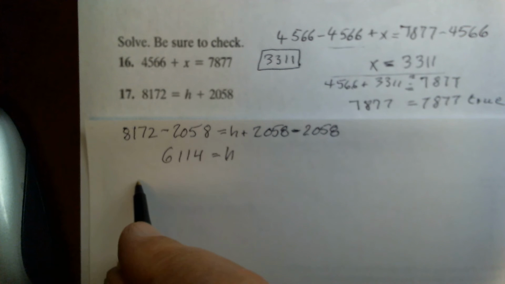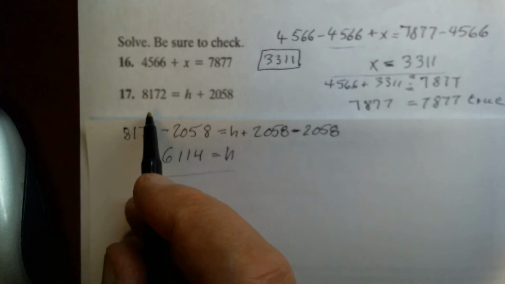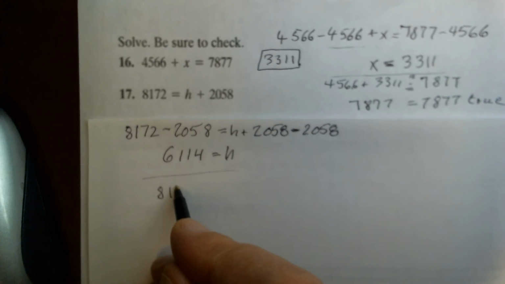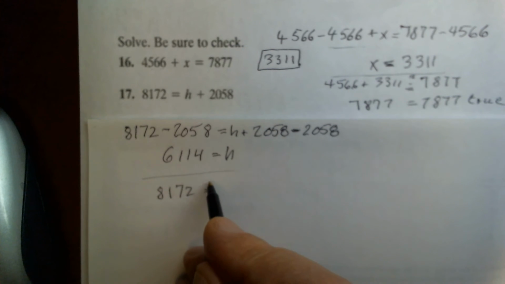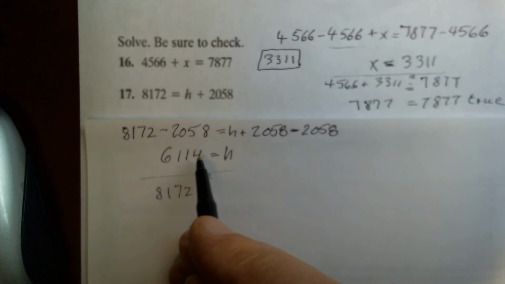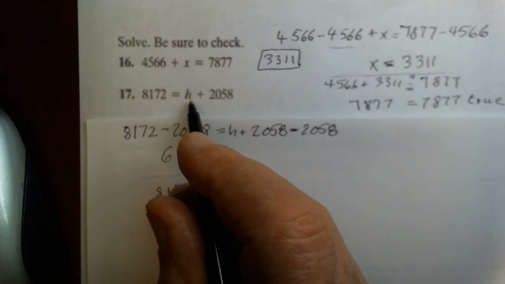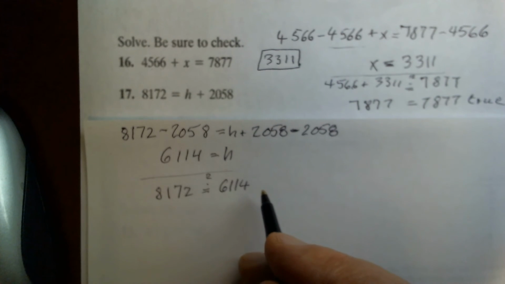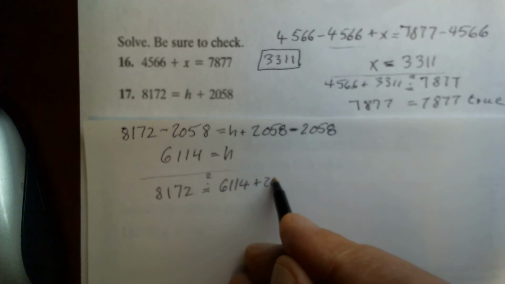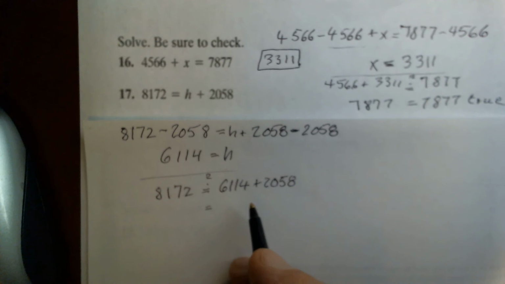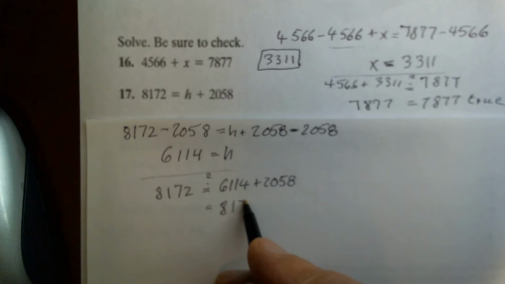Now we are supposed to check the answer, and we do that when we look at the original equation and ask ourselves, is 8,172 equal to, when we replace h now with 6,114, plus 2,058? Well, when we add these two numbers, 6,114 plus 2,058, that is 8,172.